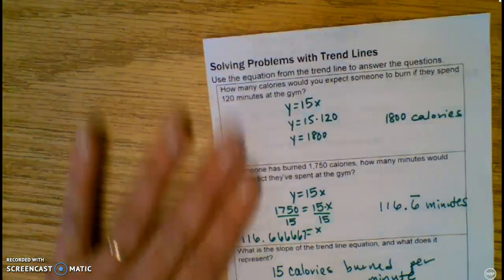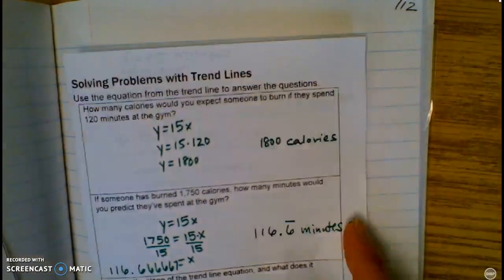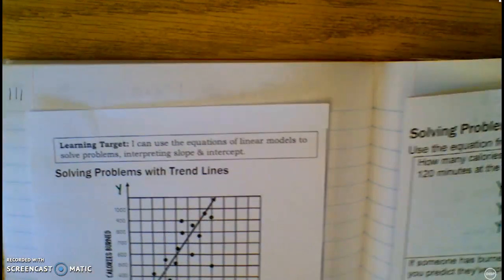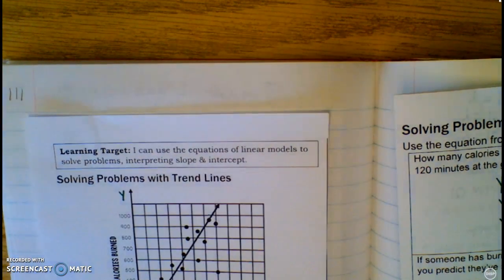So guys, you now have a nice little foldable note sheet that's going to go in your notebook. And I believe 112 for this side and 111 for this side. And then your title will be right here, Solving Problems with Trend Lines.